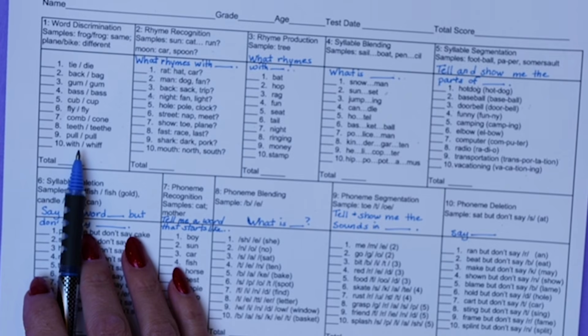Let's start with word discrimination. I'm going to say 2 words, and I want you to tell me whether they are the same or different. For example, if I say car, car, you would say same. If I say horse, house, you would say different. Now you try one. Frog, frog. Same. That's right, they are the same.